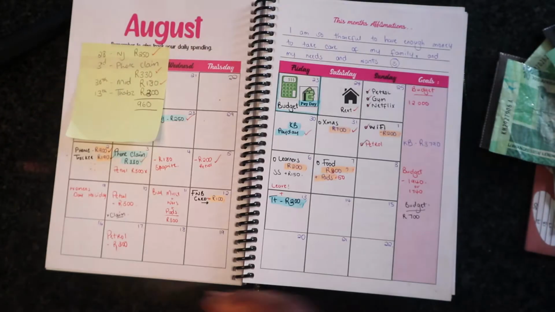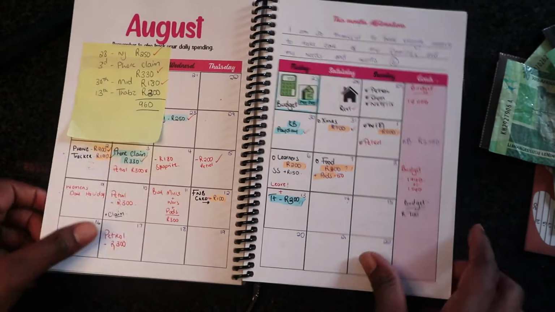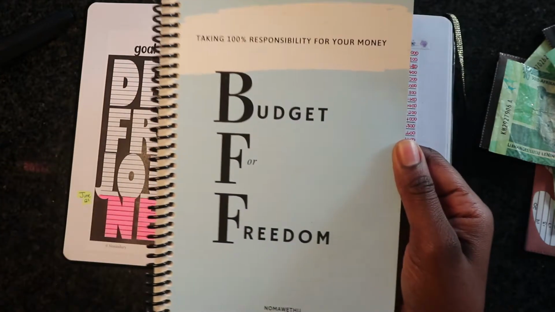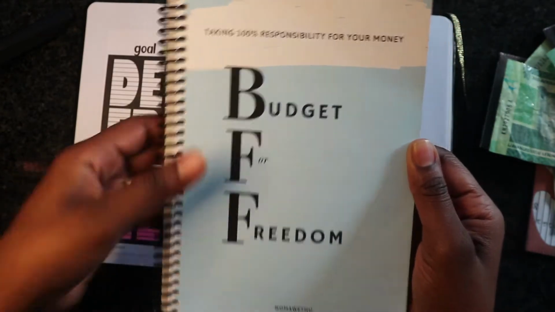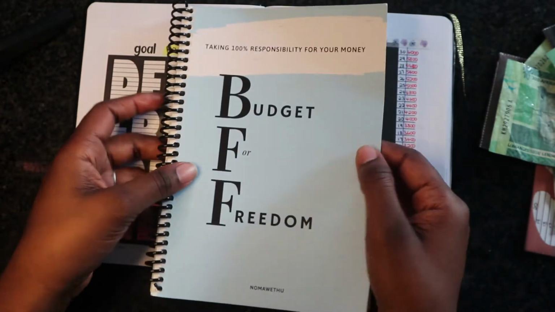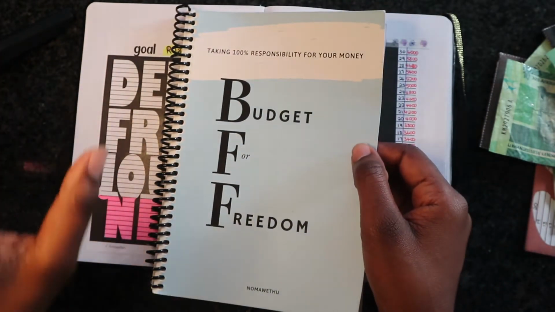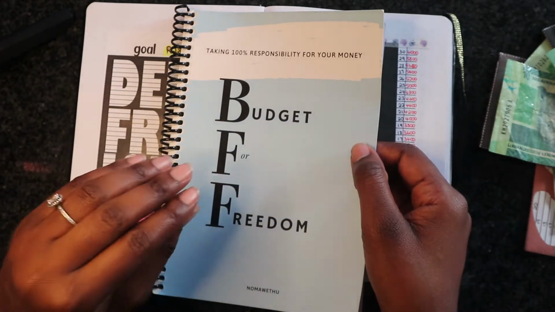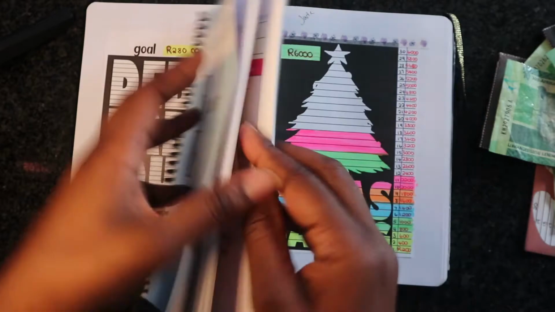So let's get into the budget. This is the Budget for Freedom journal that I designed. I am doing a pre-order, and all journals will be shipped out in September. I order them in the USA, so I am going to take pre-orders, and I'll place the order at the end of August, and then all journals will be shipped out to everyone here in South Africa in September.